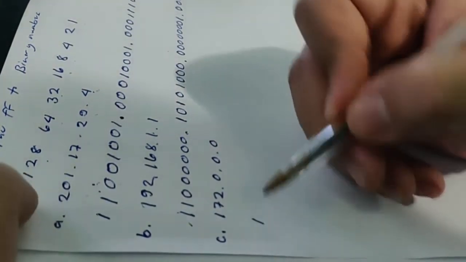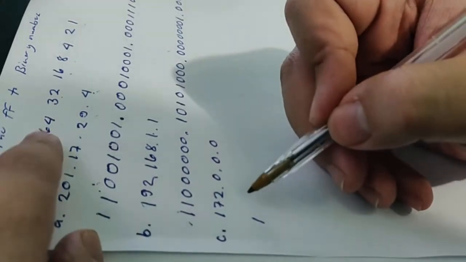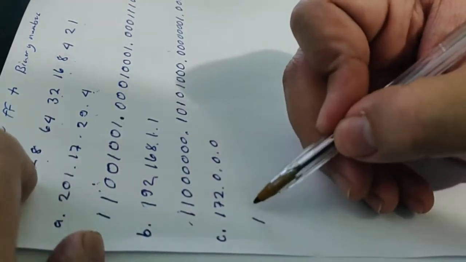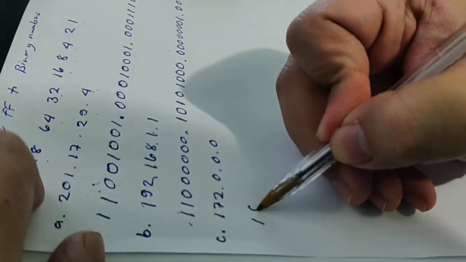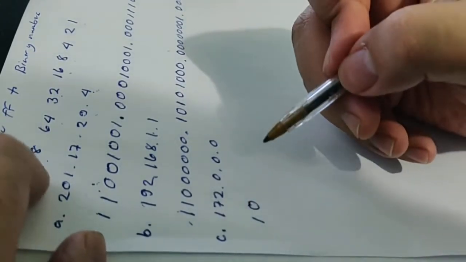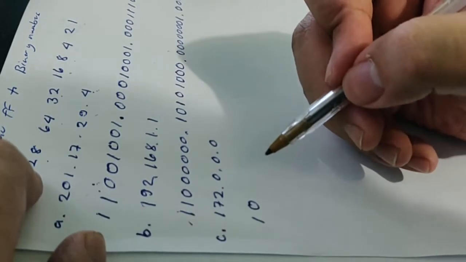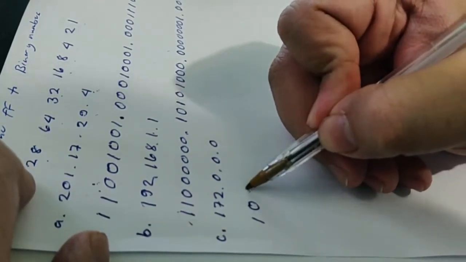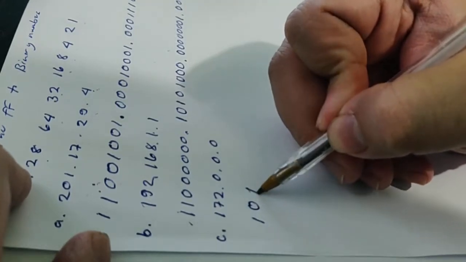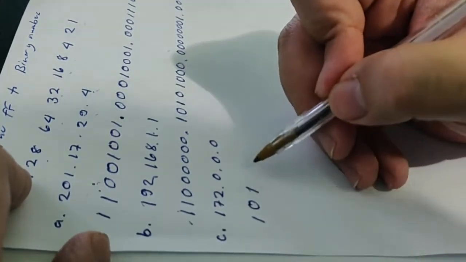A 64? If you add 128 plus 64, that would be over 172, so let's put 0. 128 plus 32 is 160, so yes, there is a 32.